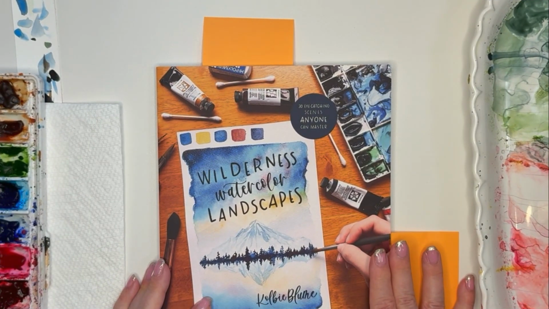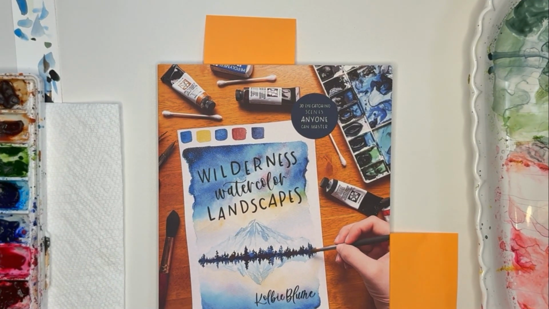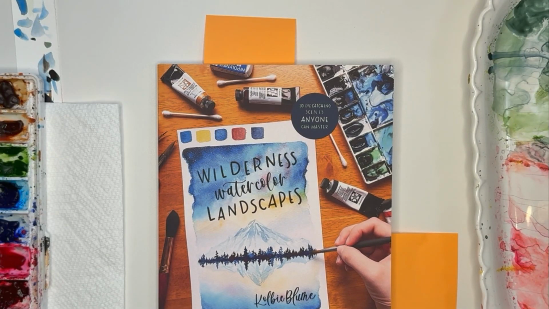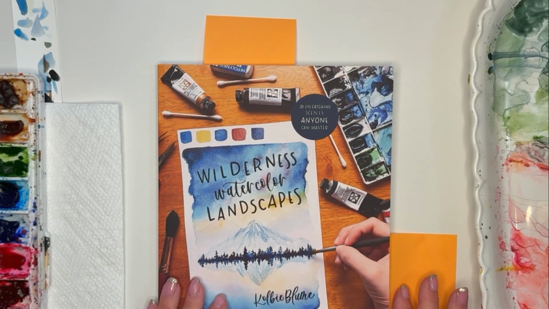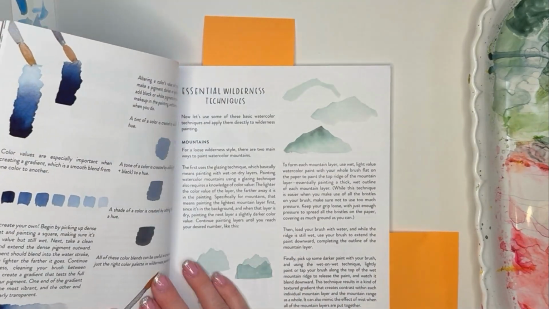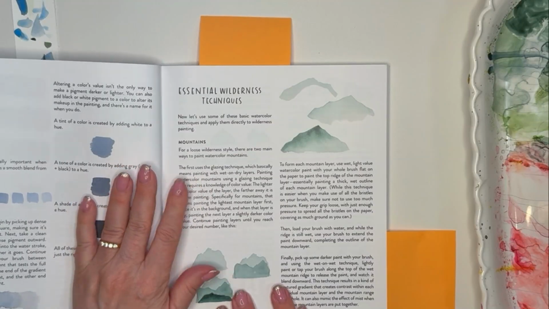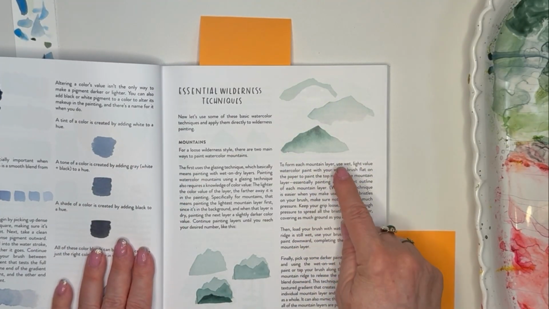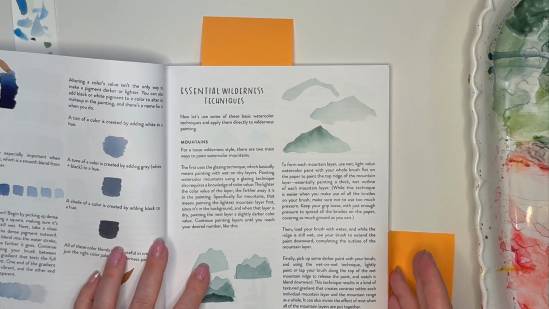And not only is this my favorite landscape book, it's my only landscape book. I actually looked through several and I liked his because of the simplicity and because of the steps he shows. So for example, when he talks about just essential techniques, here you go. How do you do that mountain? I like it a lot.